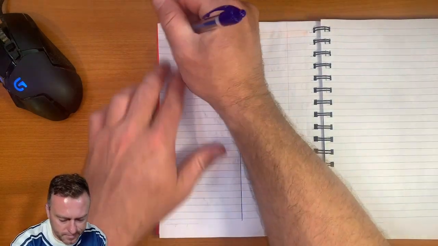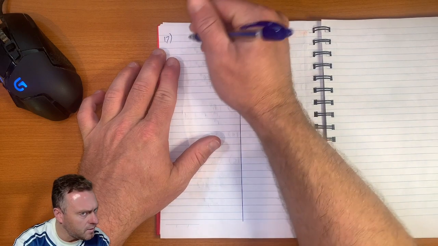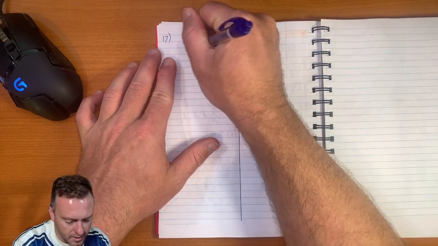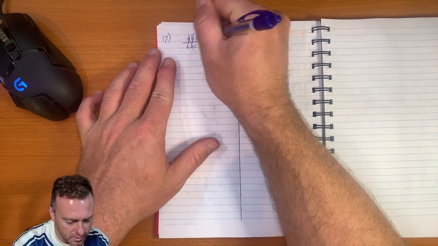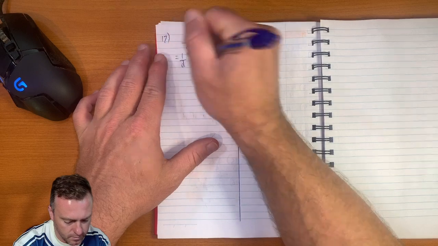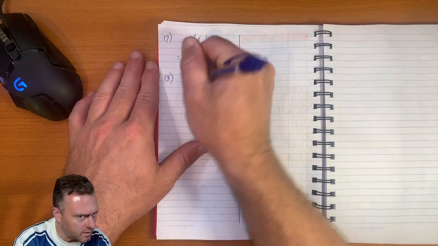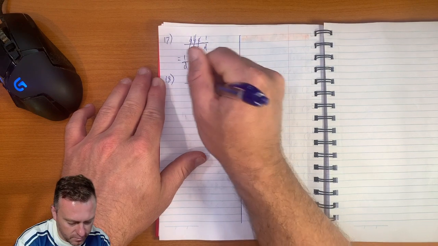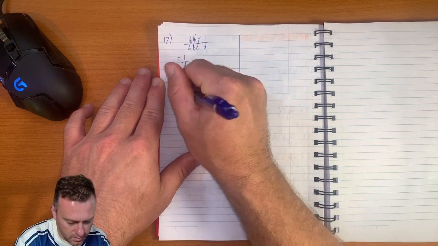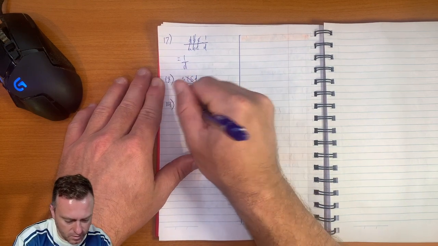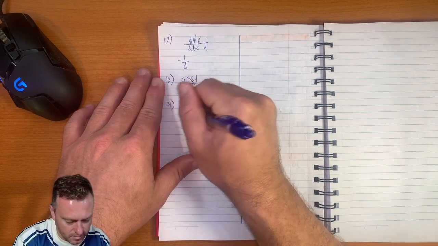Here we go. 17. So you've got ABC divided by ABCD. So they cancel out. You're left with 1 on D. 18. We've got 15D divided by 5. So that just equals 3D. Question 19. So you've got 32x divided by 8. Gives you 4x.